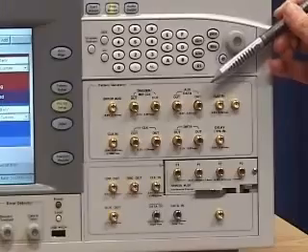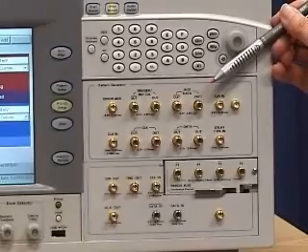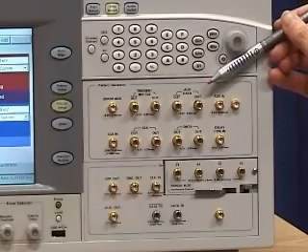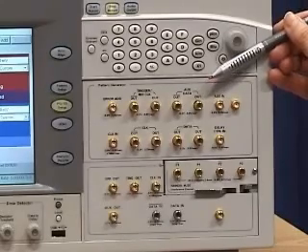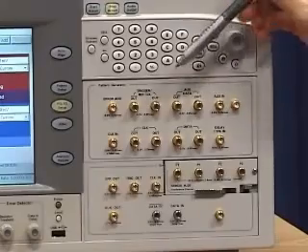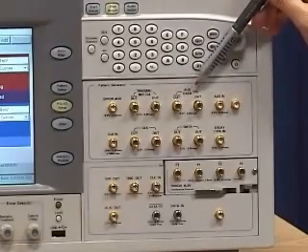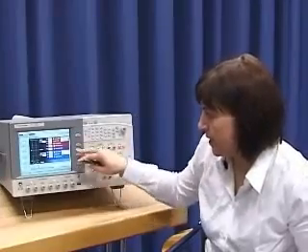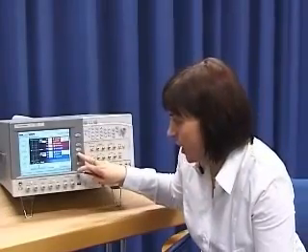Here is the pattern generator with a new auxiliary data output. This allows you to generate a reference clock running at lower data rates. And both the trigger output and the auxiliary data output now have variable output voltages and offsets. On the user interface, let's start with the jitter setup menu.